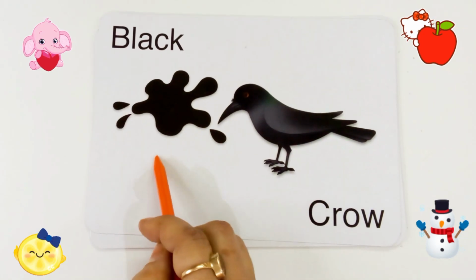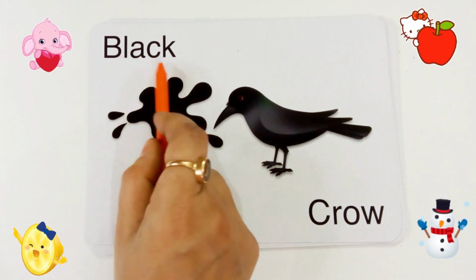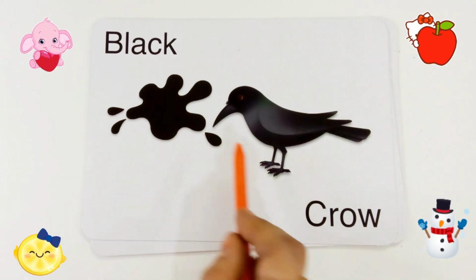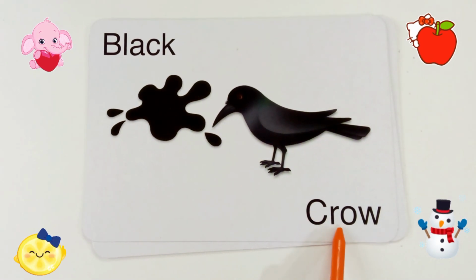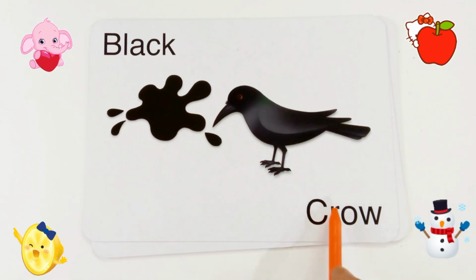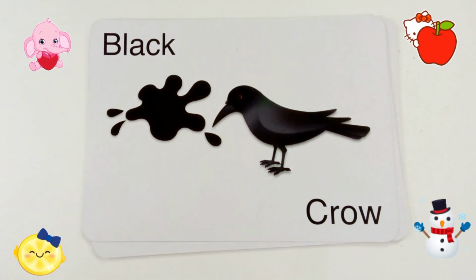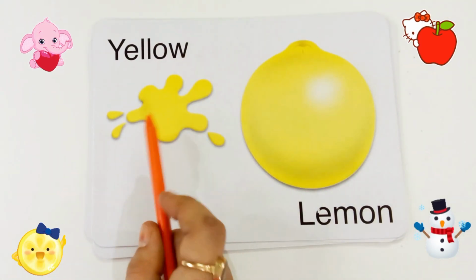This is black color. B-L-A-C-K, black. And the example is crow. C-R-O-W, crow. Crow is a bird. Black color, black crow.